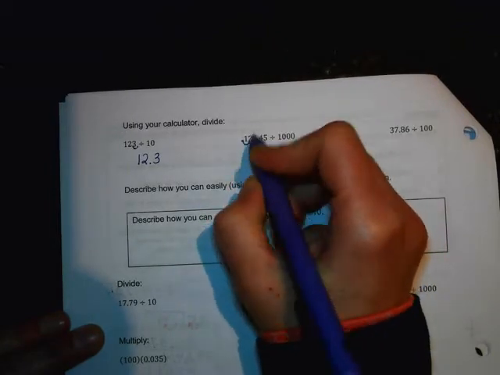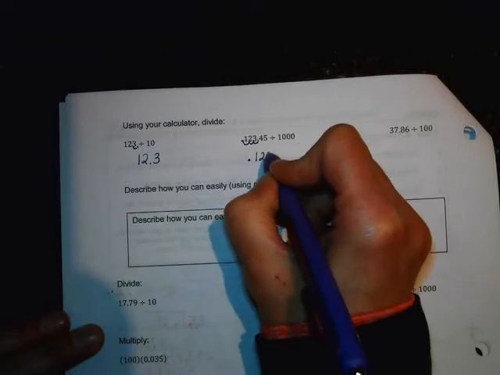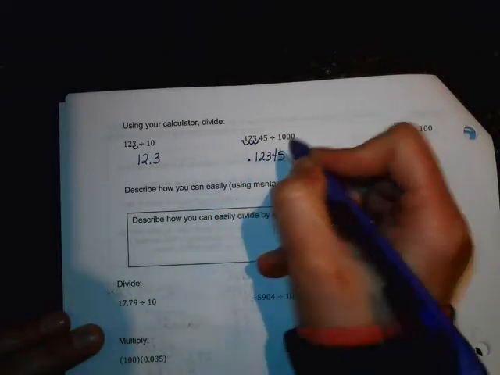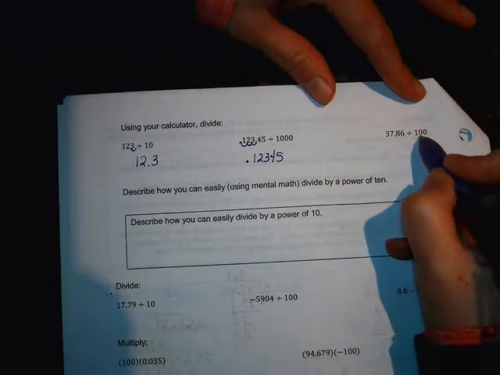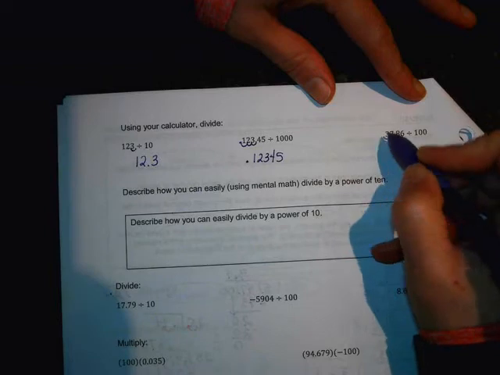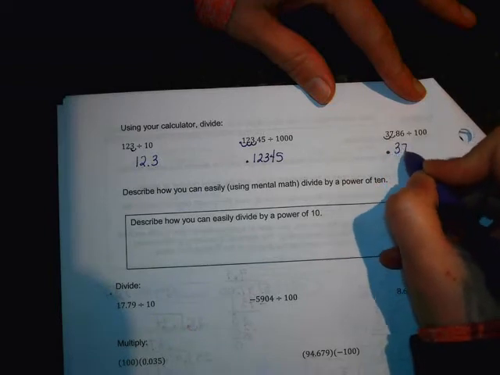When you multiply, you shift the decimal to the right. When you divide, you shift the decimal to the left. So I'm going to go to the left 2 places, because there's 2 zeros. Okay?